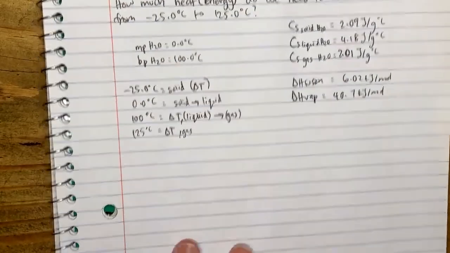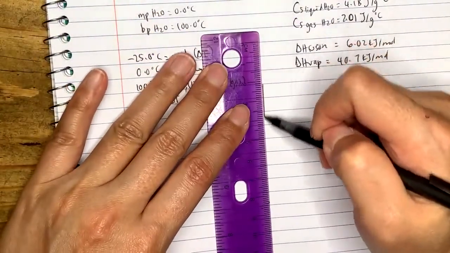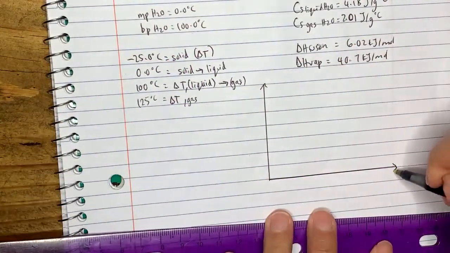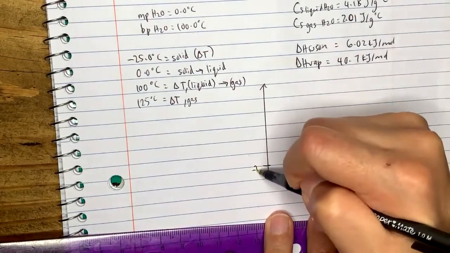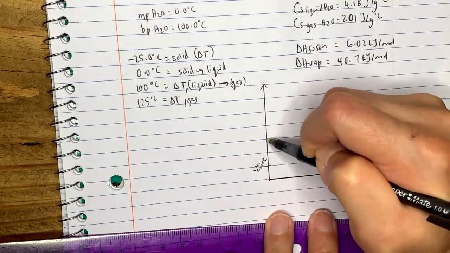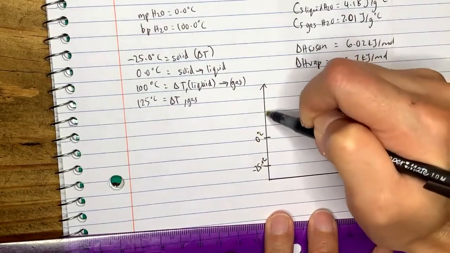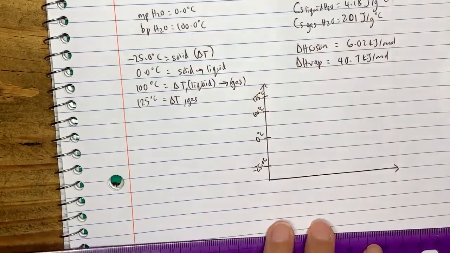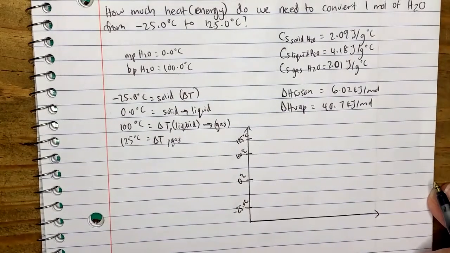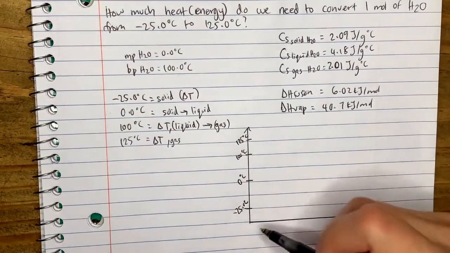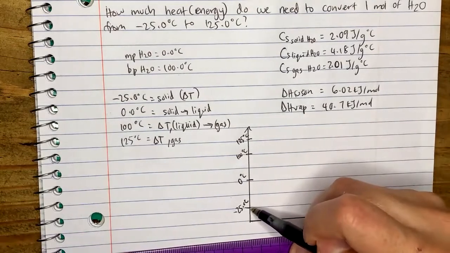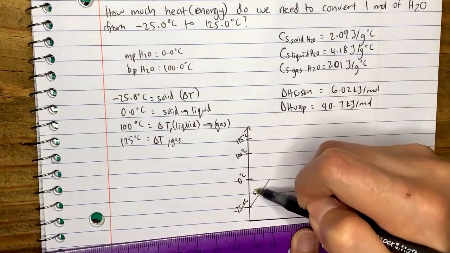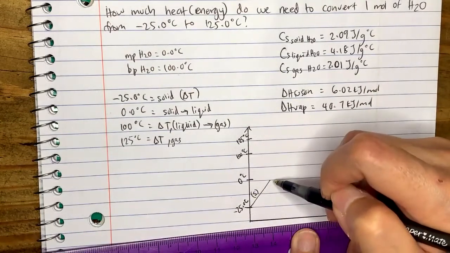So I want to go ahead and draw it out on a chart here. It's easier to see. There's a lot of steps. But I do want to highlight, all you got to do is remember I'm not going to do it to scale. So this is negative 25. And then there's 0. And then there's 100. And then there's 125. Those were the temperatures in the question. So in this case, at first at negative 25 degrees, I'm going to heat it up. It's going to hit 0 degrees Celsius. This is all going to be in solid phase, and it's going up in temperature until it hits 0.